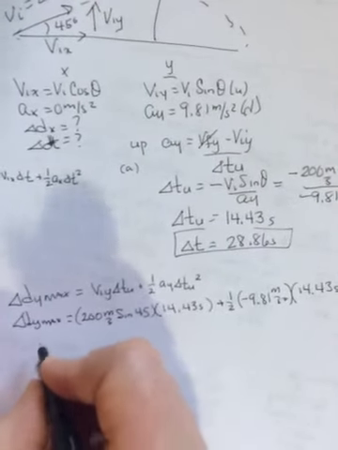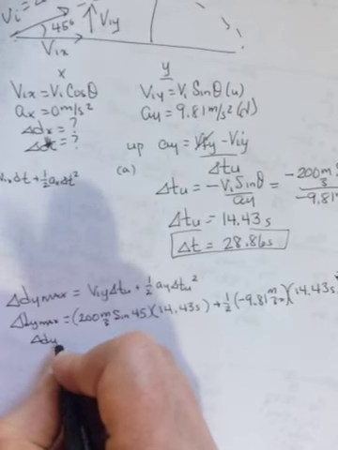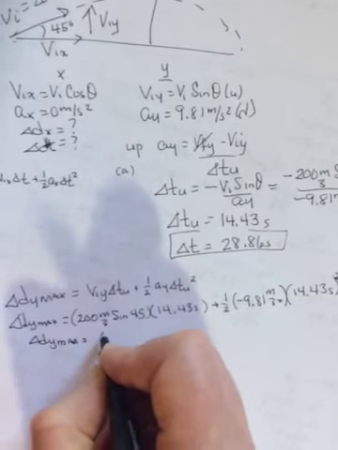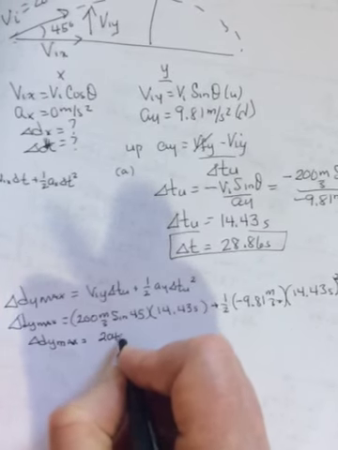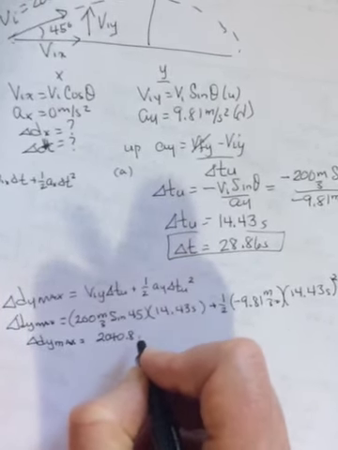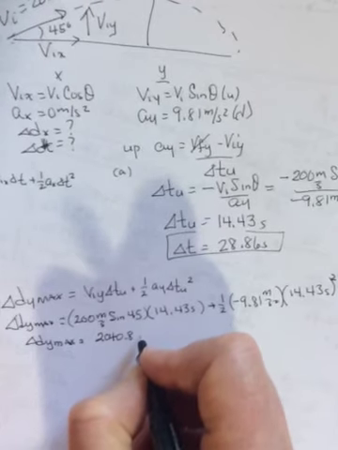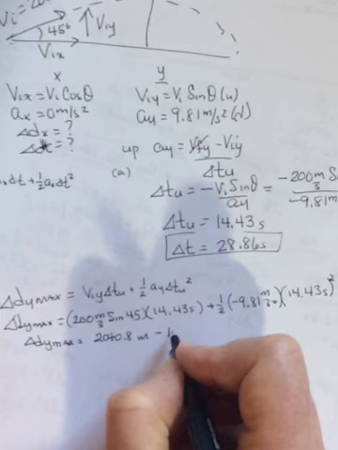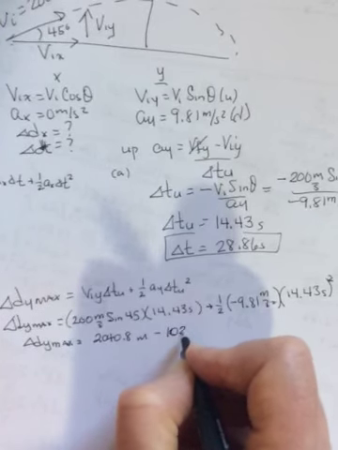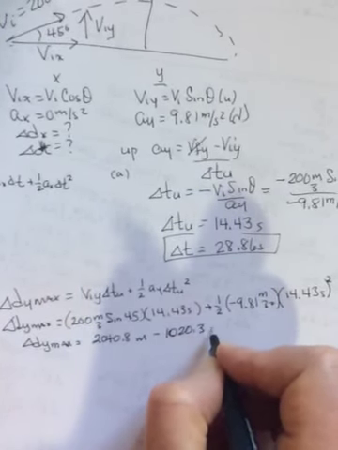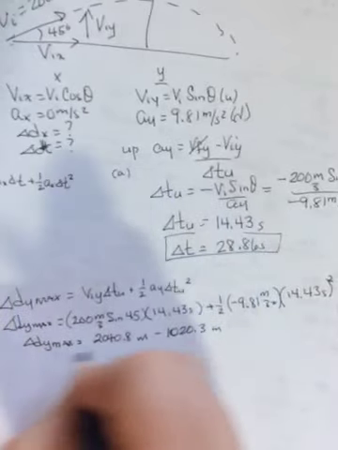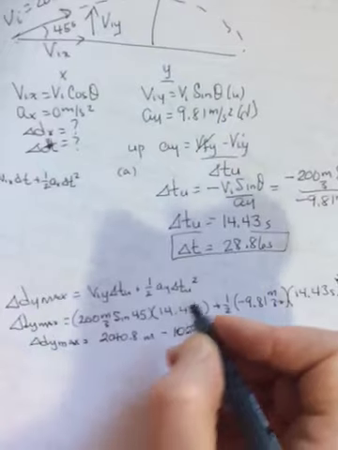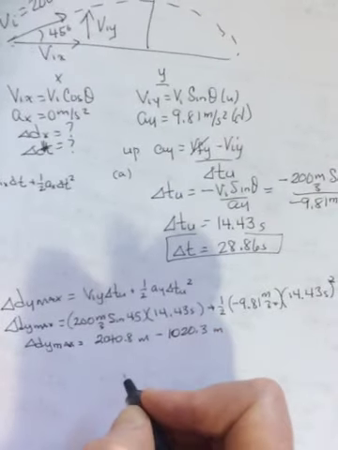Okay, and when you do this, the first term equals 2040.8. I think it's 0.7 something meters. And the second, I must have rounded up my time, the second term is 1020.3 something. Really, if I hadn't rounded, one would be exactly half of the other, and I'm not going to go back to find out where, it's because I rounded my time.